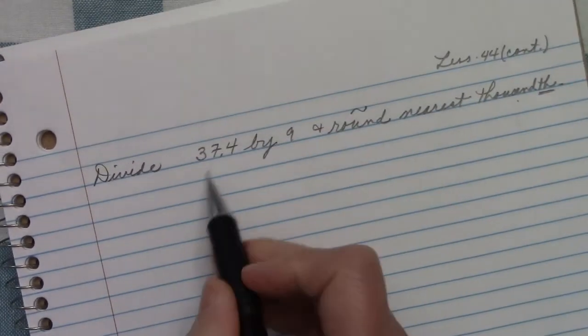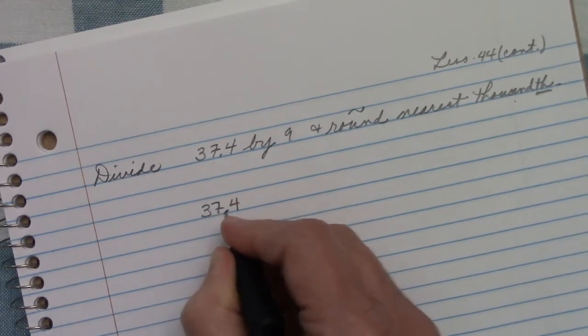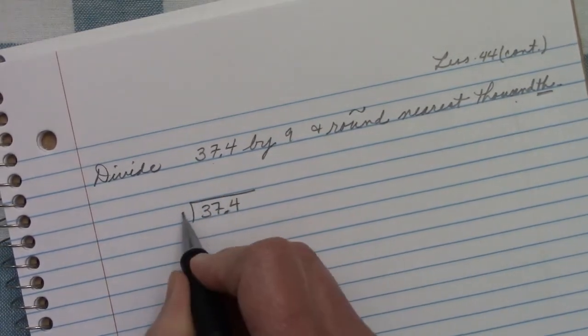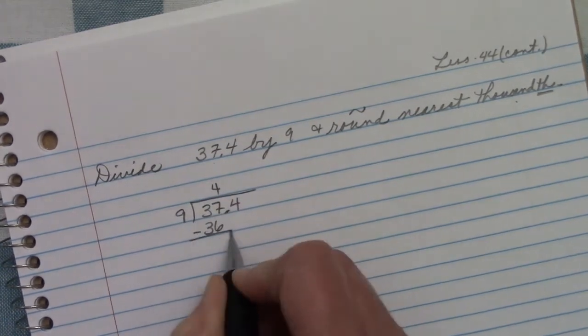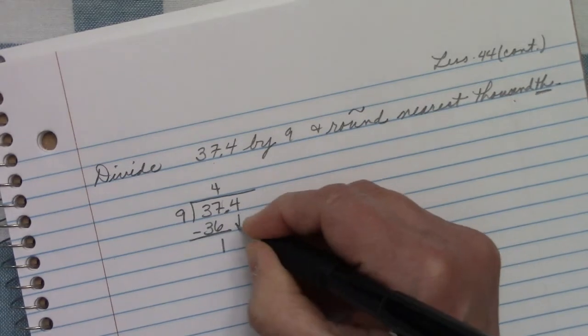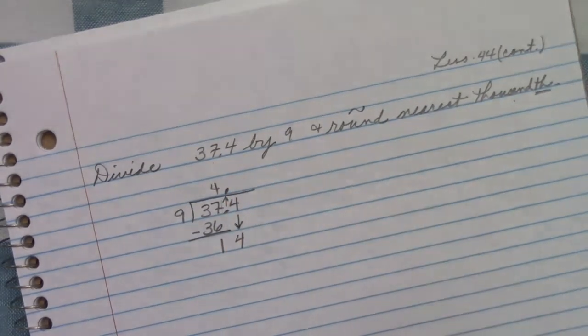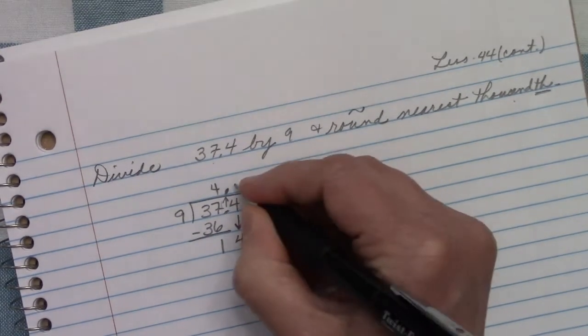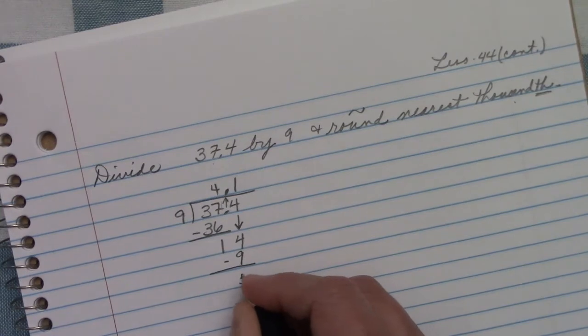All right, we're going to start dividing 37.4 by 9. I happen to know that 9 times 4 is 36, which I know you know as well. That leaves us with 1 left over. We're going to bring down our 4. We're going to put our decimal point straight up. 9 does go into 14 one time, and that leaves 5 left over.